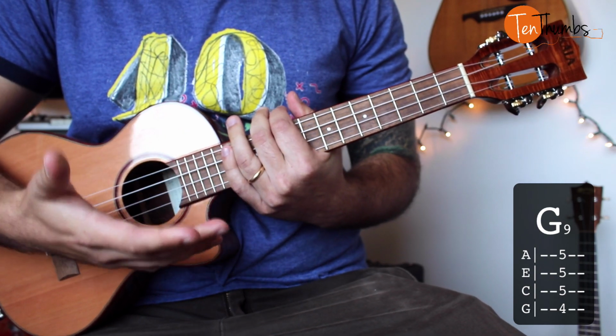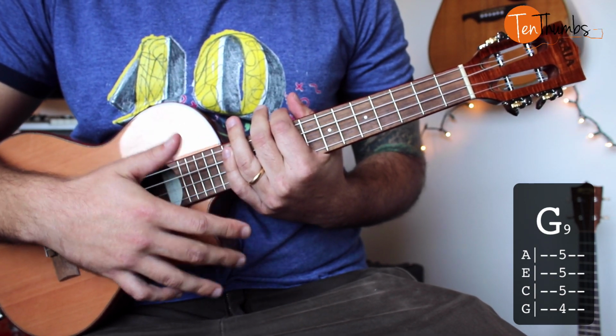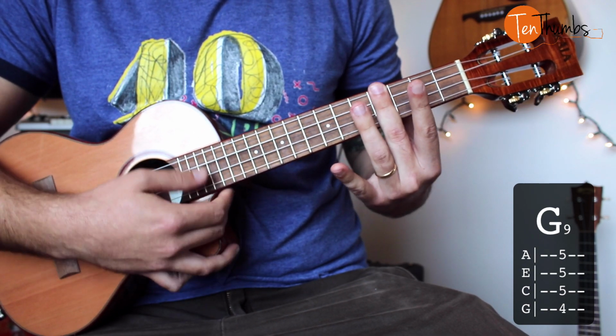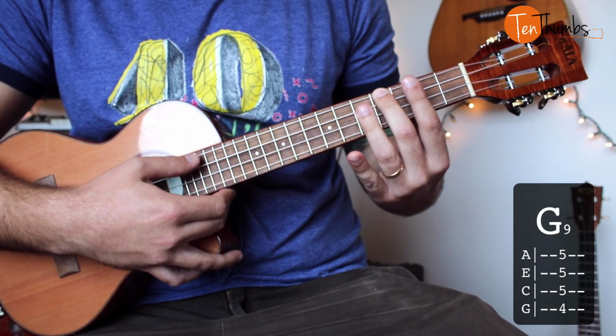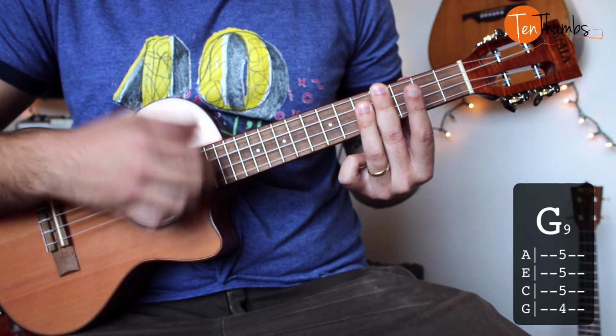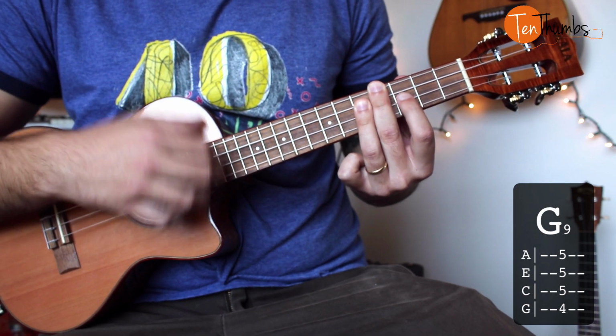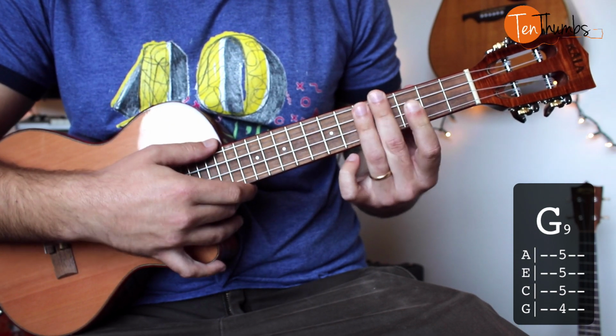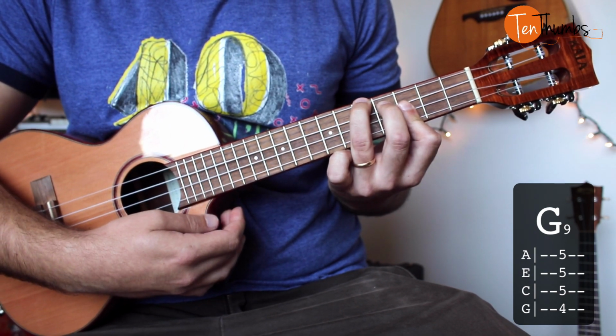The 9 chord can also be a substitute when it's the 5 chord. So let's make a G9, bar that 4th fret, and then get 4th fret, 5, 5, 5. And it resolves to a C, very lovely. So it's a great 5 chord as well.